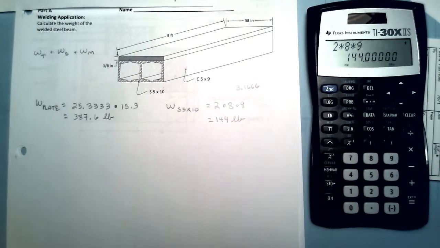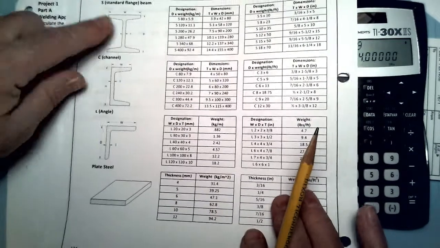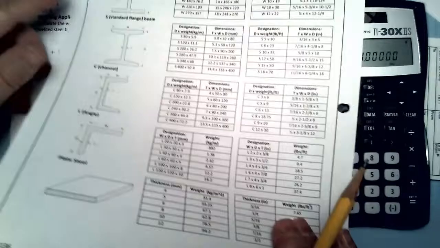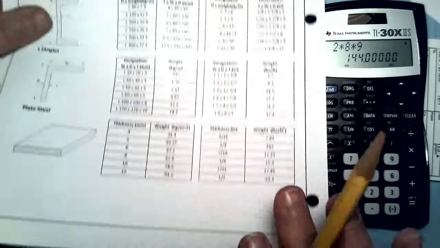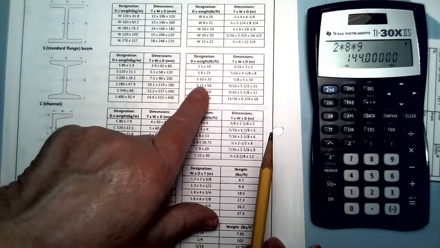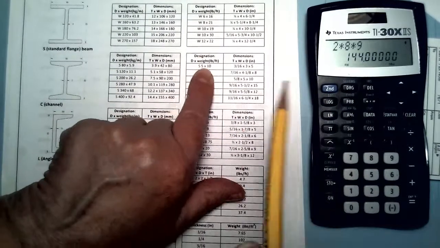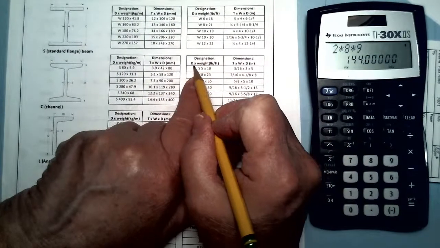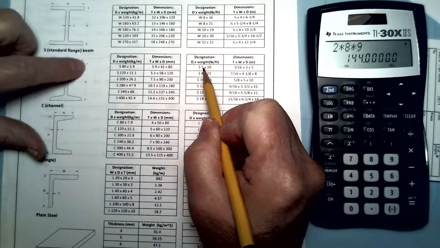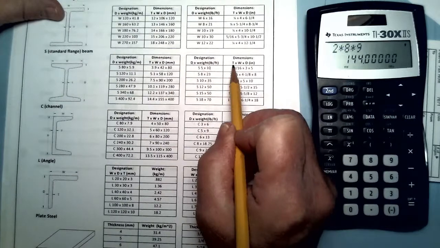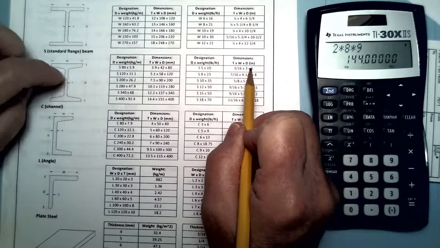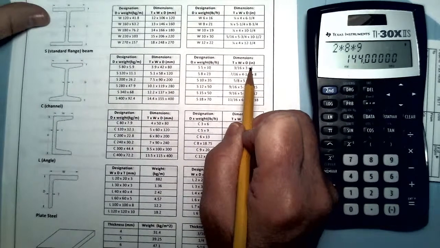Now I have to find this center guy. Well, we already said that this is the guy right here. And he is an S5 by 10. An S5 by 10, and so he's right here. So according to this guy, he's 5, that's the height, and he's 10 pounds for every running foot. And these are the dimensions of this shape of a beam.